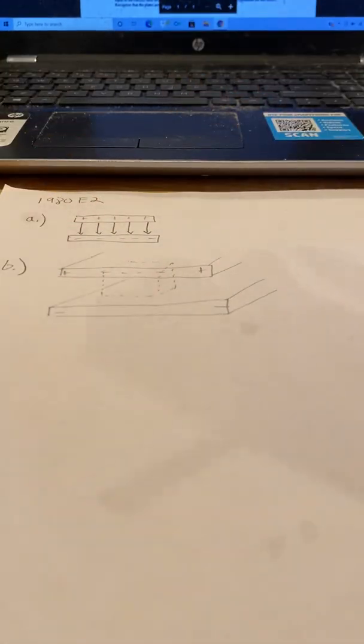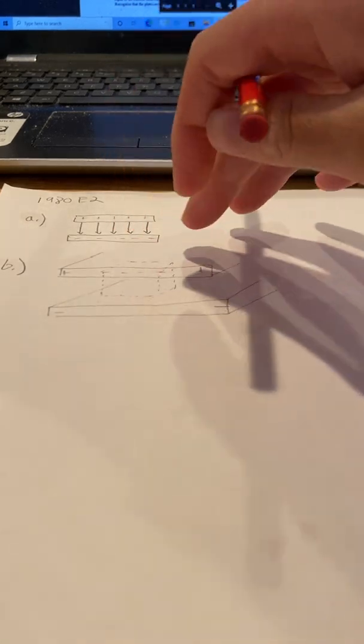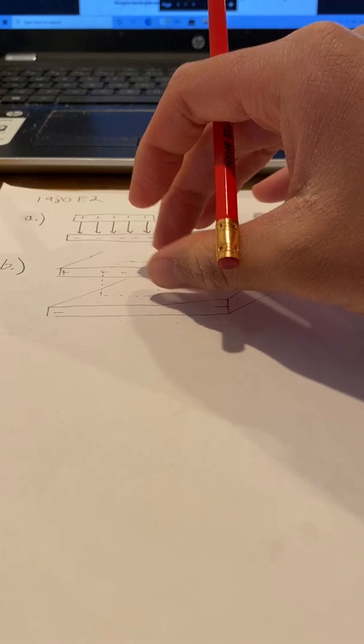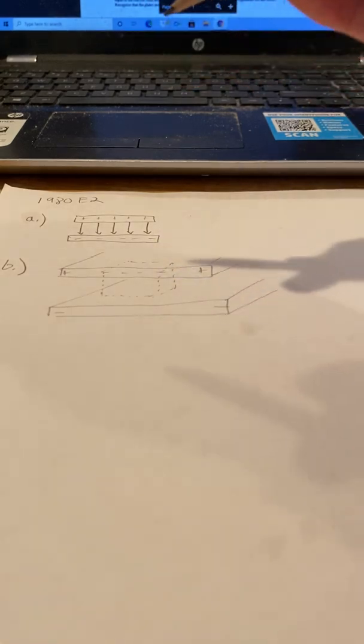So we don't have to add that to the total sum. So the top face has a total of 0 electric flux.